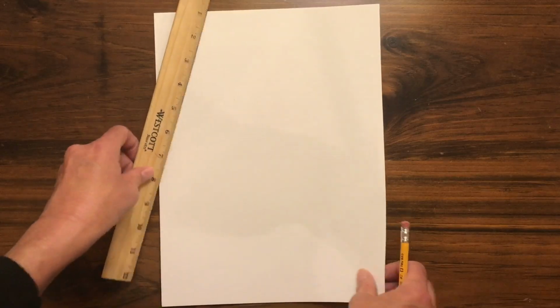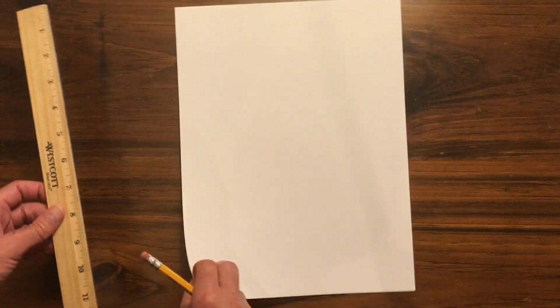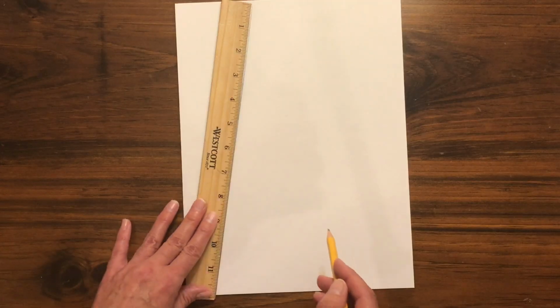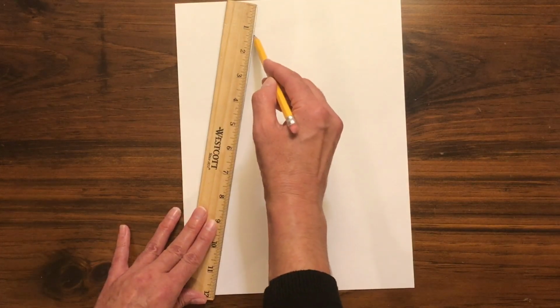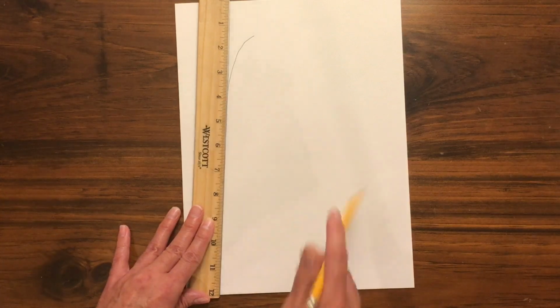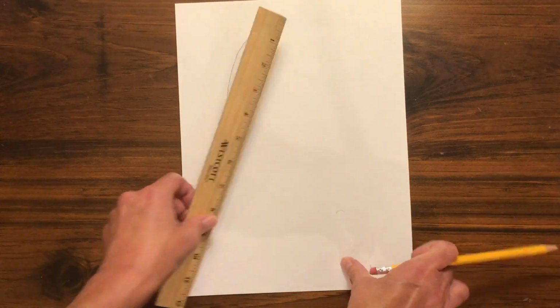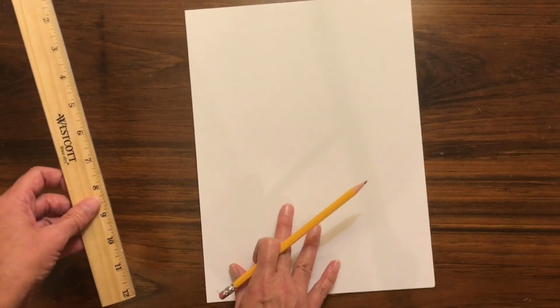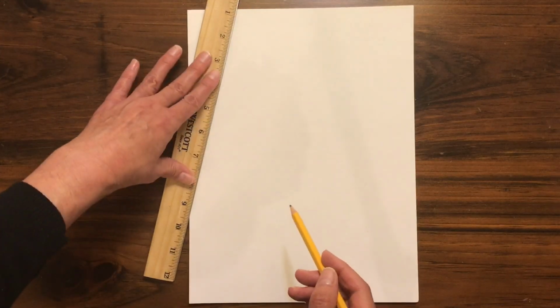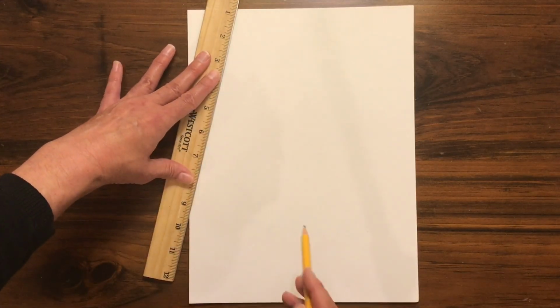Because if you don't, let me show you on the back. Let's say you hold it way down here and you want to try and draw. It's not going to stabilize it and you're going to make a curved line by accident. So it's really important to make sure you hold your ruler right in the middle and make an L with your hand.